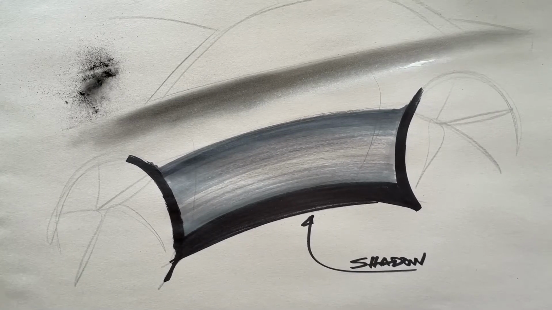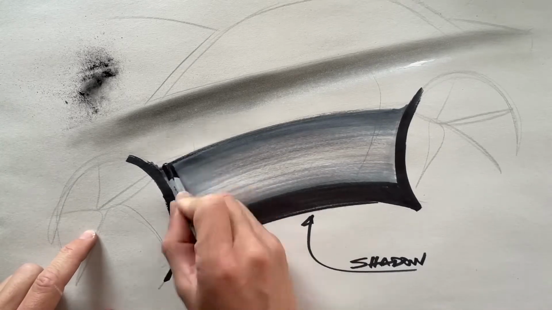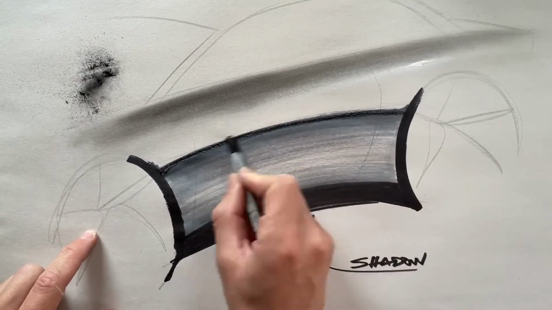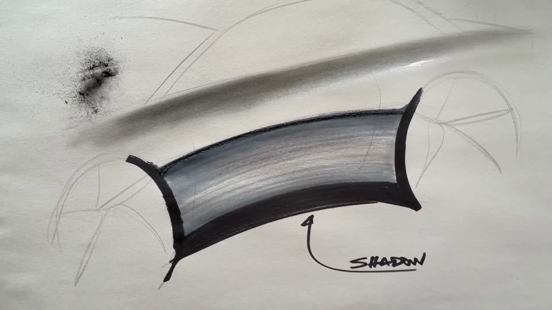So as I slowly build this, I'm going to go back in with some of the pencil to really tighten things up a little bit. I'm going to go in with a little bit more of the black pastel so that I can give a smoother transition on the bottom of the body side. This is super crude, super quick, just to show you the techniques that I'm going to be using on the full-on render.